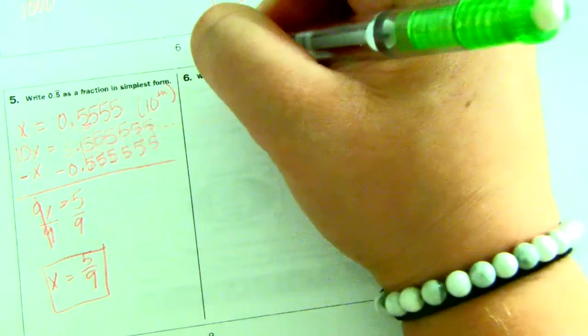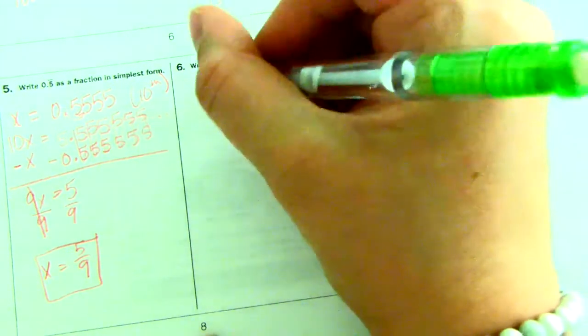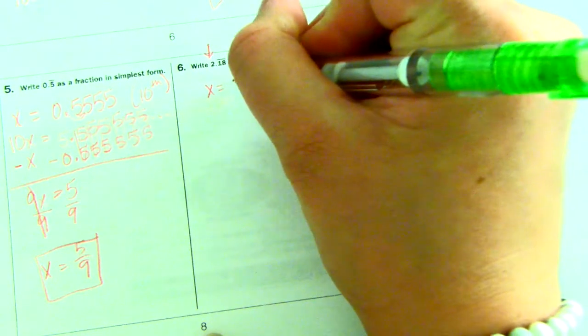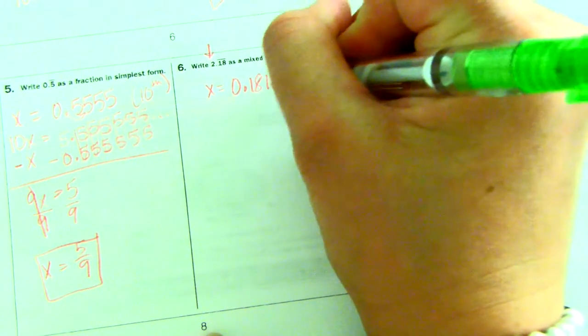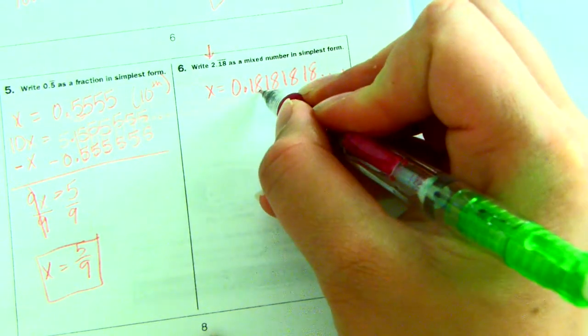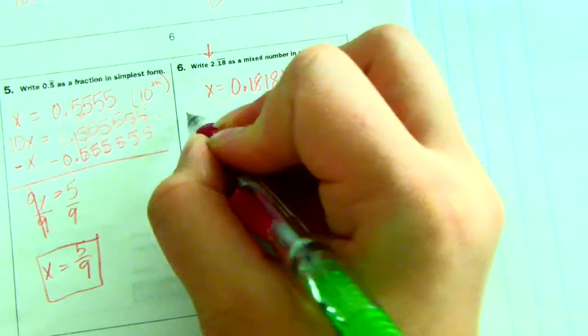Let's practice that with slide 6. This one has a whole number in front of it. We're going to ignore this whole number for a second and just use the 18, repeating 18. So I'm going to set my variable equal to expanding that a few spots out, 0.18181818. Goes on forever. What's repeating? Not the 10th spot, but the 100th spot. That's the 100th. So I'm going to multiply both sides by 100.